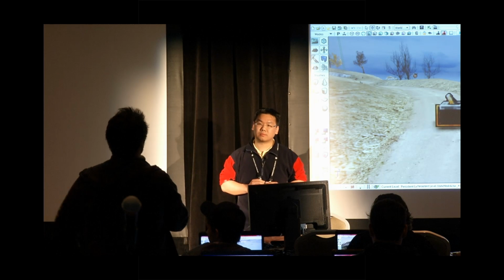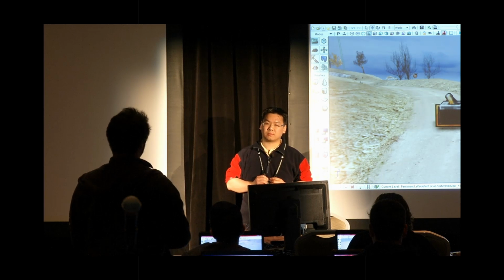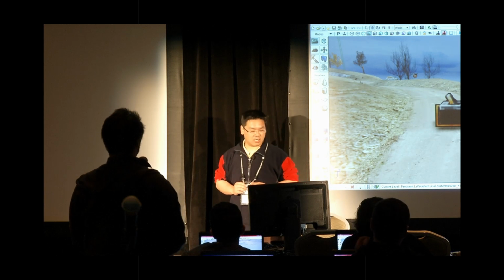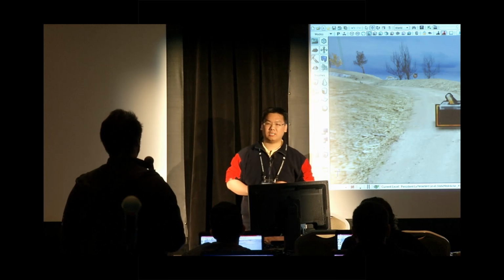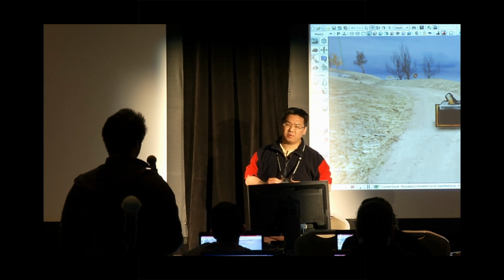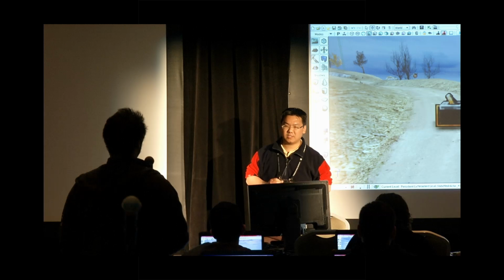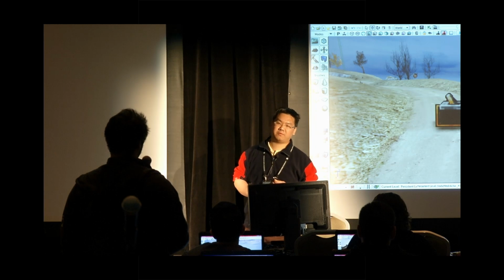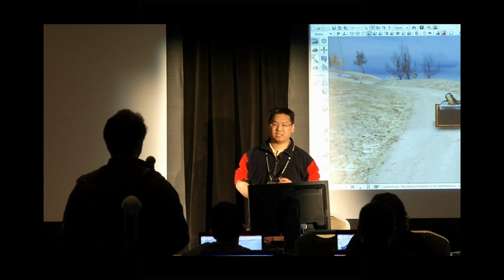How well would a game like this actually work on an iOS device? Works pretty darn well actually. In terms of performance, performance was pretty solid. On the iPad 2, I'm getting about 40, 50 FPS pretty consistently.